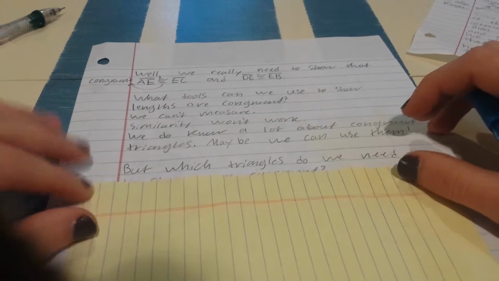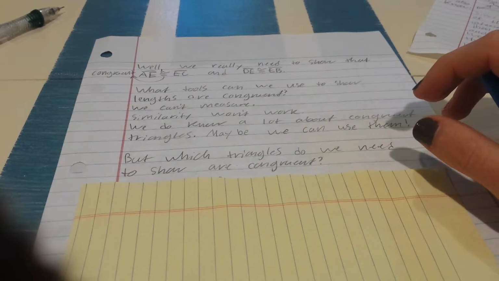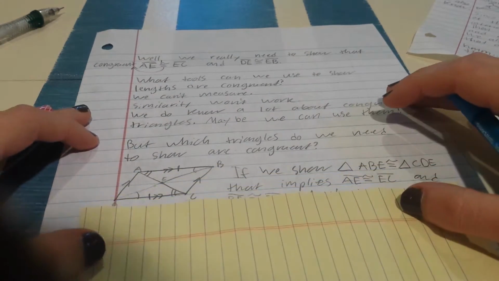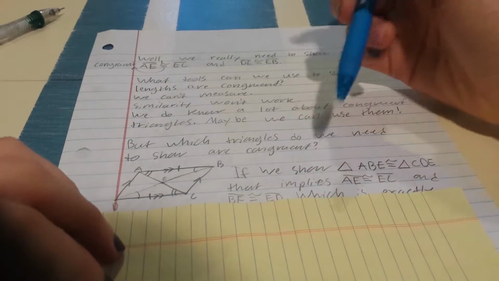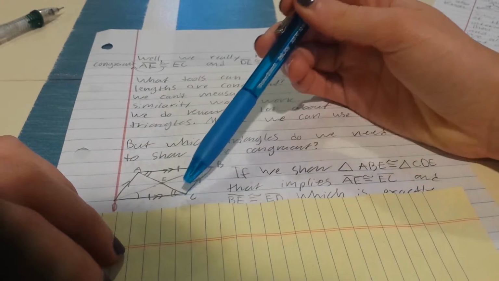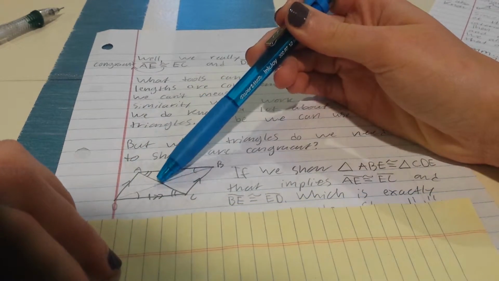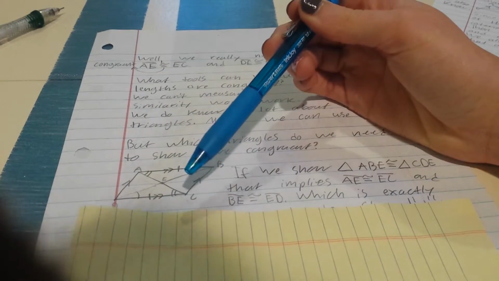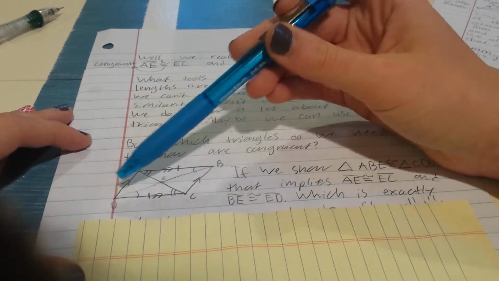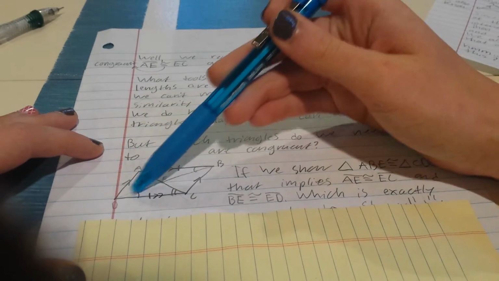First of all, we need to figure out which triangles we want to show are congruent. Because we can't just show any triangles are congruent. We have to show specific ones. So let's look. If we show that triangle ABE is congruent to triangle CDE, that implies that AE is congruent to EC by the corresponding parts of congruent triangles being congruent. The same with BE and DE. So we now know that we want to show that these two triangles are congruent.